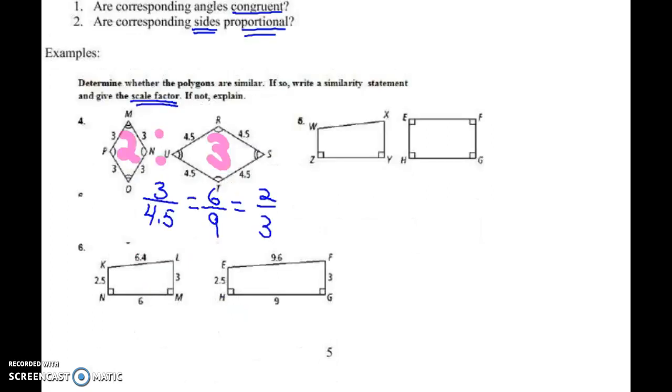There we go. I noticed right away, here we have a rectangle, but on this problem here, we have a trapezoid. Not all the angles are congruent, therefore, this is an immediate no. Now I look at this here. I got 2 right angles, that's good.